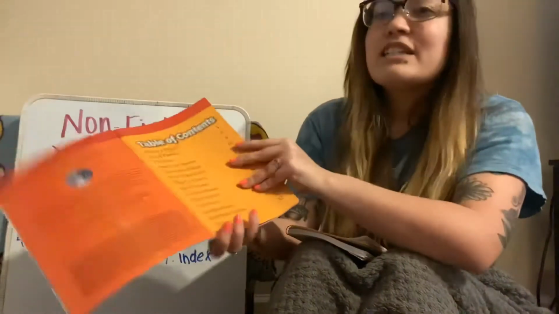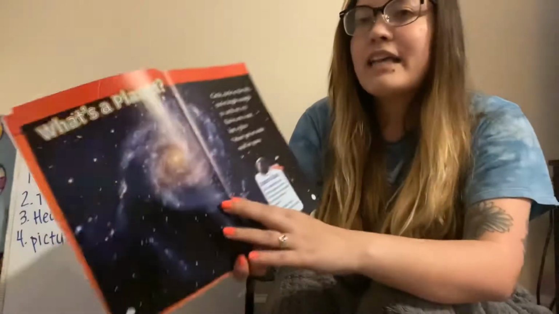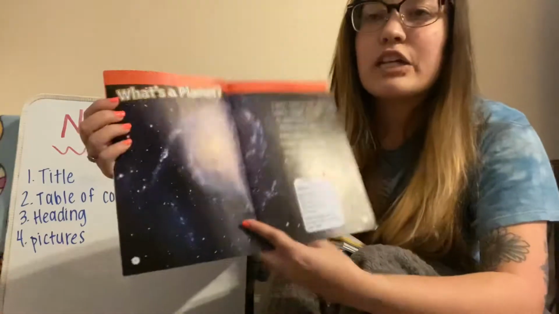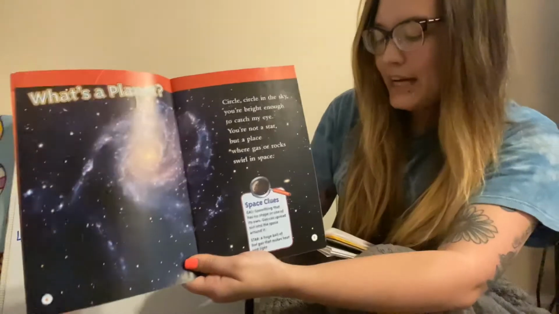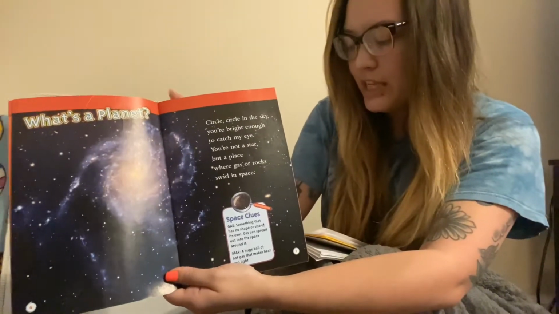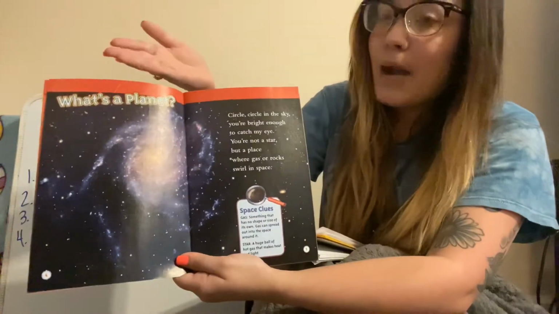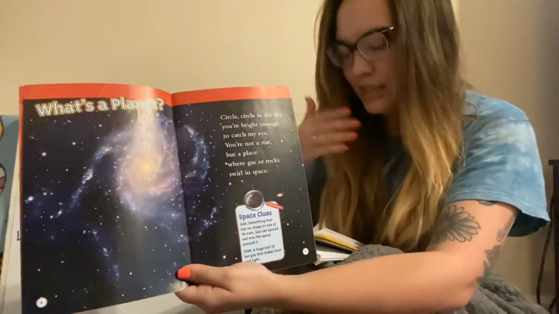All right, so the next thing that we have is called a heading. And the headings can be found typically towards the top of the page. So here's our first heading here for our planet book, and it's called What's a Planet? And a heading typically names the section and gives us a preview of what we're going to be reading about. So we know that on this page, I'm going to be reading about what a planet is. I'm going to find out all about planets.